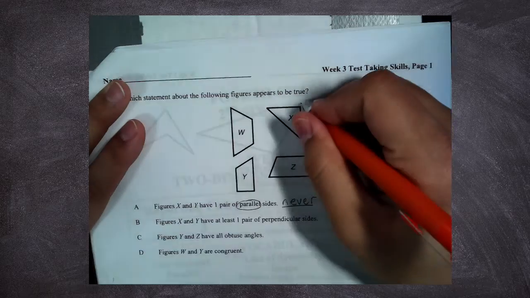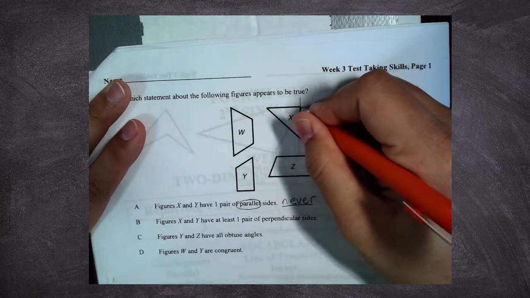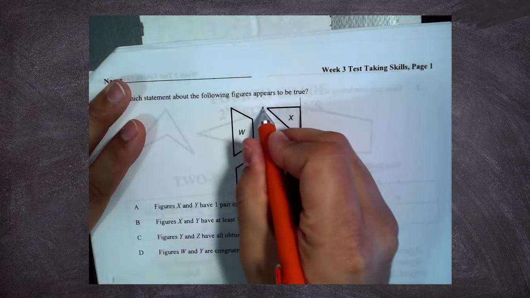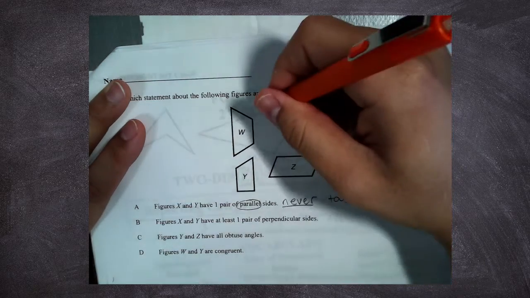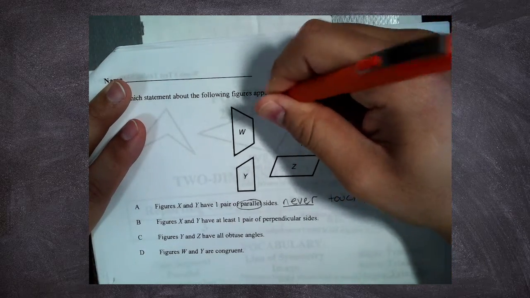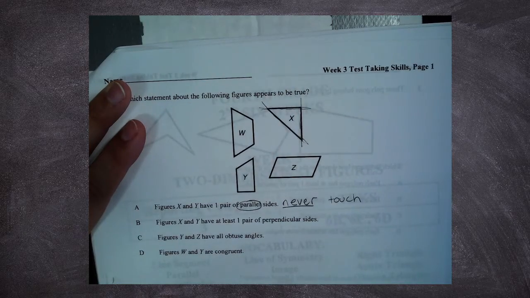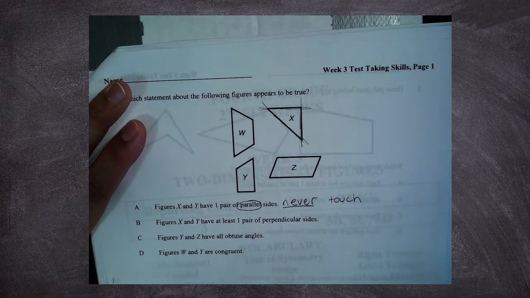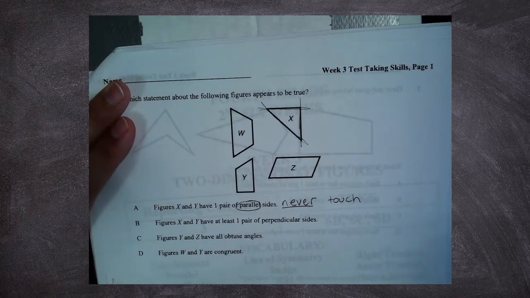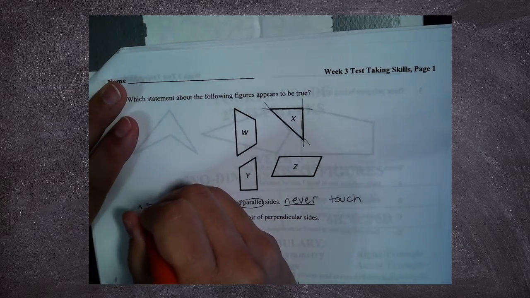A triangle only has three sides, and no matter which sides you check, if I check the right side and the top side, they cross right here. If I check the right side and the bottom side, they cross right here. And if I check the top side and the bottom side, they cross right there. Triangles can never have parallel sides. Never, ever, ever. Answer choice A tries to tell me that they do, but I know that that is not true. So this one is false. I'm going to put an F.